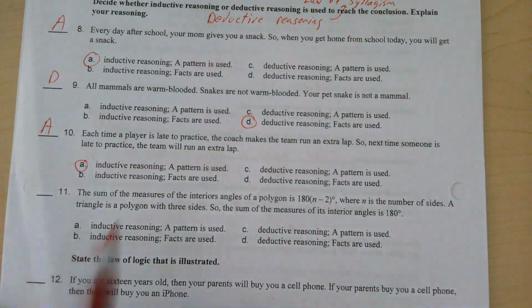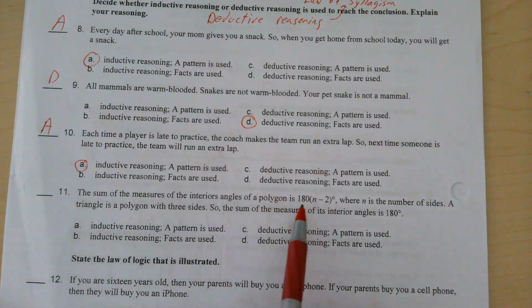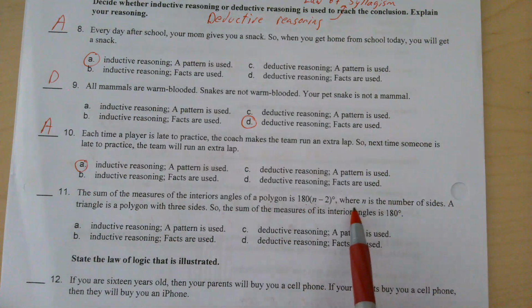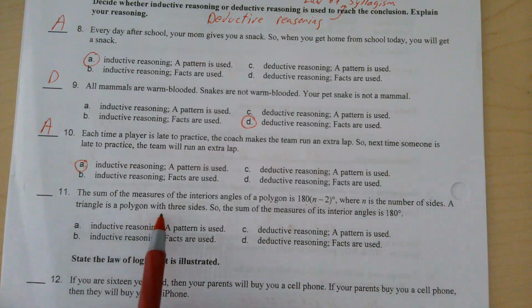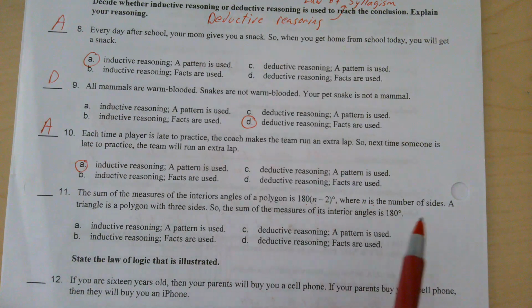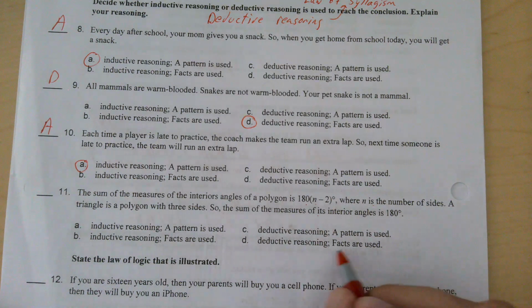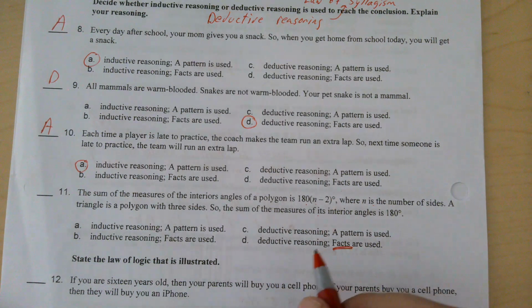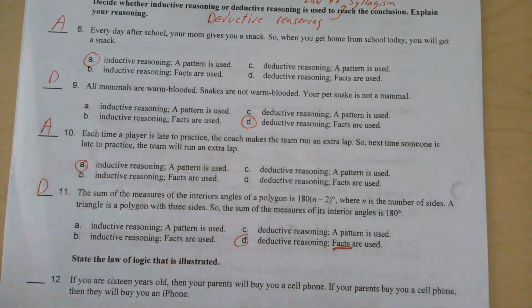Okay, the next one, the sum of the measures of an interior angle of a polygon is 180 times the quantity n minus 2, where n is the number of sides. A triangle is a polygon with 3 sides, so the sum of the measures of its interior angles is 180. Again, this is using deductive reasoning because we are using facts. Okay, so once again, we're back to D.